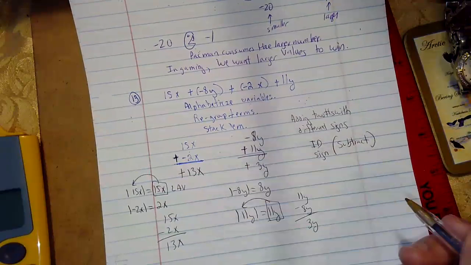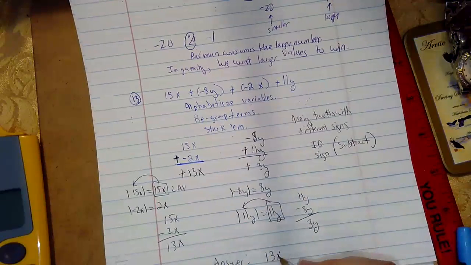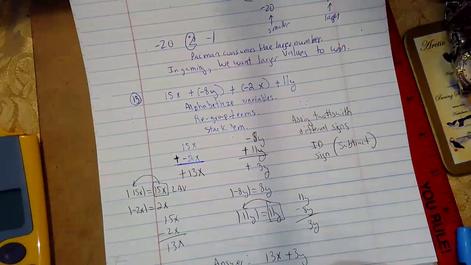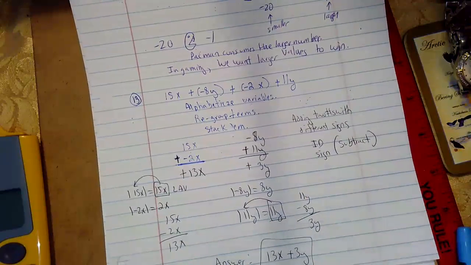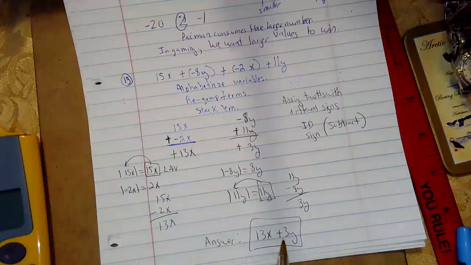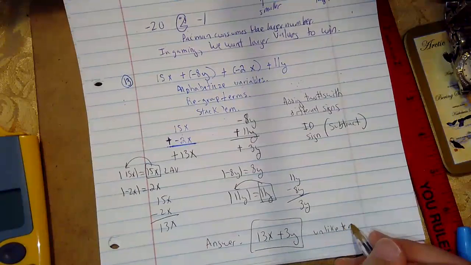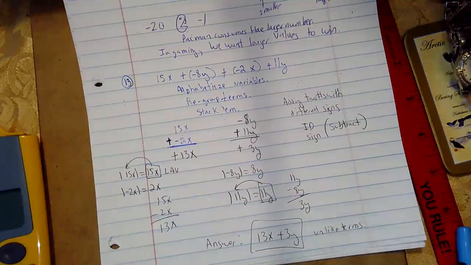Okay. So then our answer, when I alphabetize them, x's go first, and then the y's. So that should just be 13x plus 3y. And you cannot combine that further. Please don't try and say that's 16 or 16xy. That's not correct. These are unlike terms, and you don't have permission to further combine them.